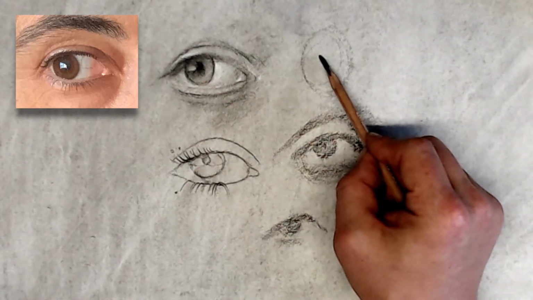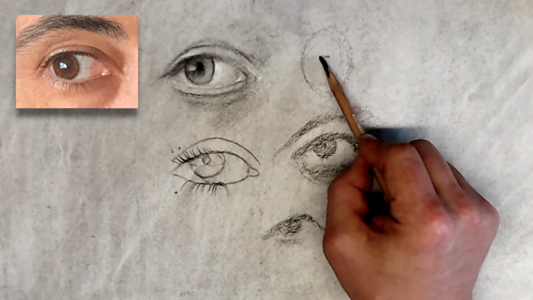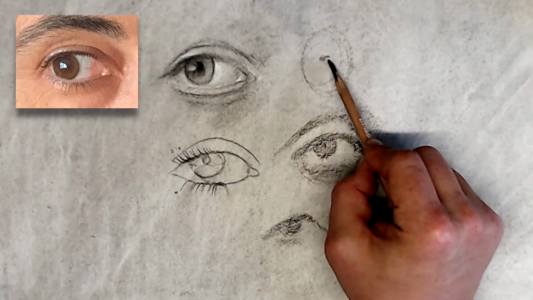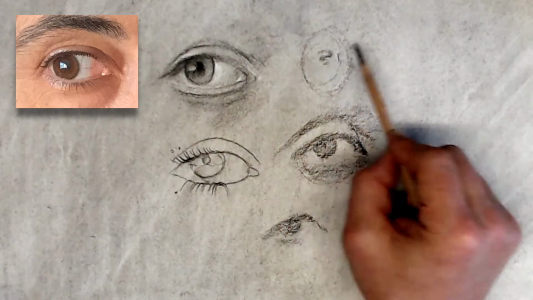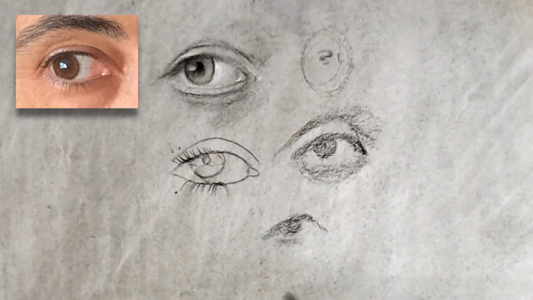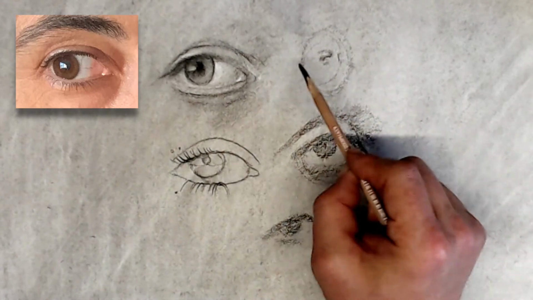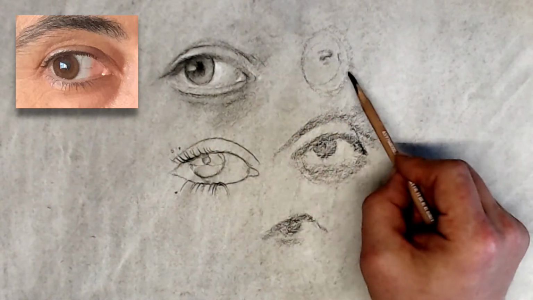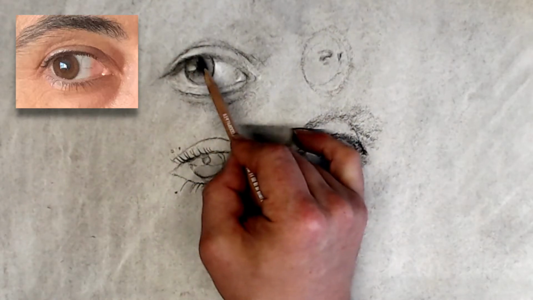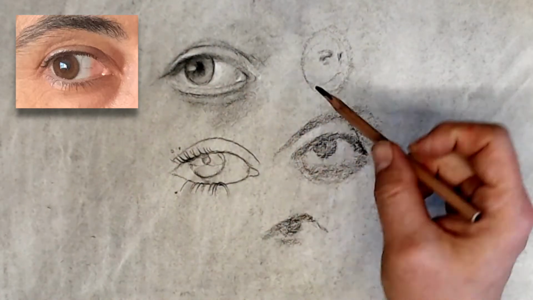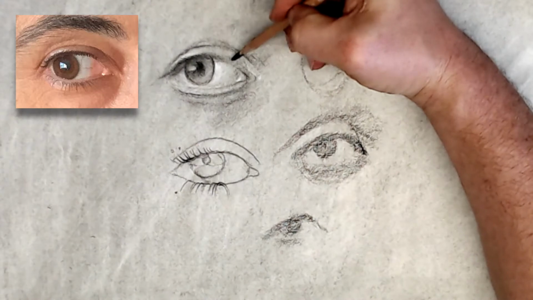So particularly on a figure this big, probably something like that might be enough indication of an eye. Alright, so that's my advice on how to render eyes. Basically keep lines out of them.